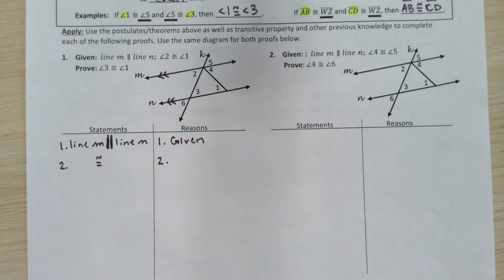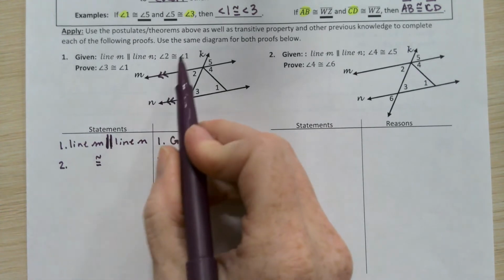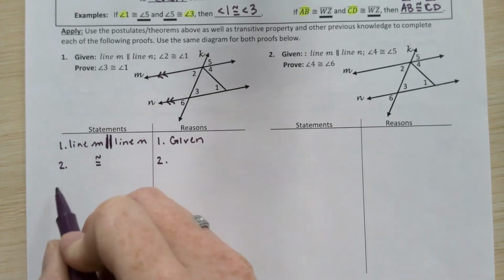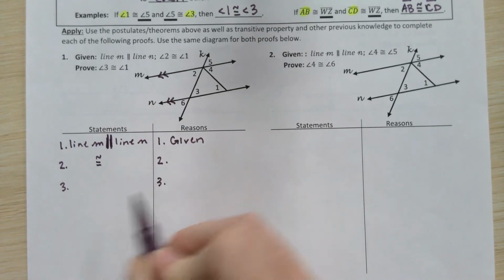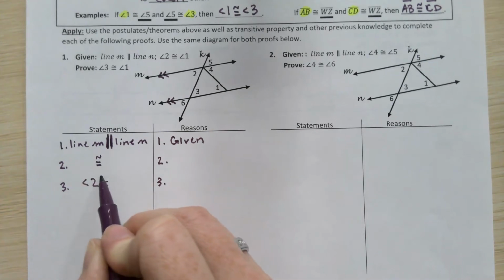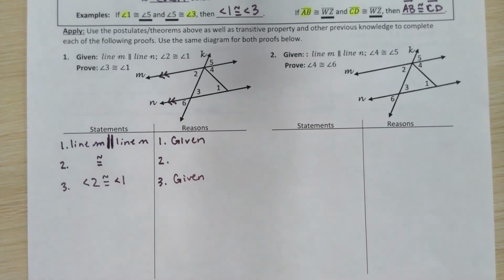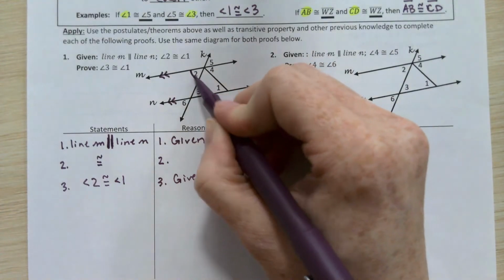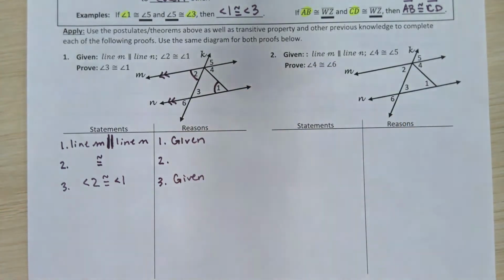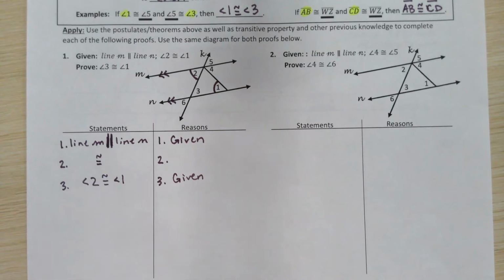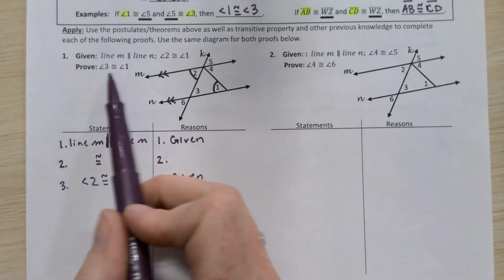But in order to make a good choice, I feel like I should probably also pay attention to my other given. So although this seems a little bit weird, I'm going to fill in my other given, angle 2 and angle 1, down here in statement and reason number 3. And then I'm going to think about those angles in my picture as I'm considering how these parallel lines might be helpful. So, another piece of information that's going to help us is to pay attention to where we're trying to go.